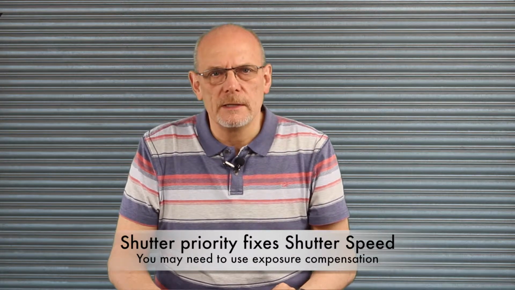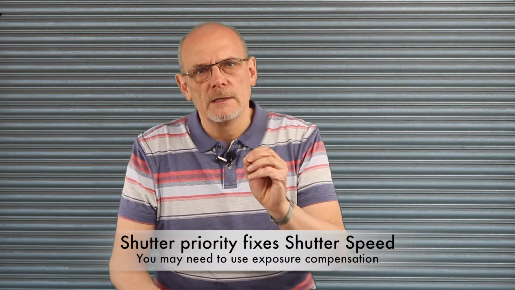The other automatic setting is shutter speed. You can set a shutter speed and the camera will then decide on the aperture. And again, if you're shooting fast moving stuff that you want to freeze the action for, and you set the shutter speed to 1/800th of a second, the camera will then decide on the aperture.